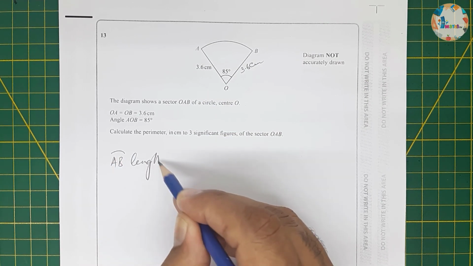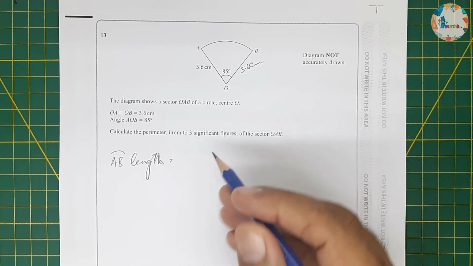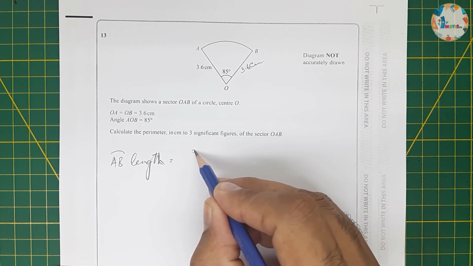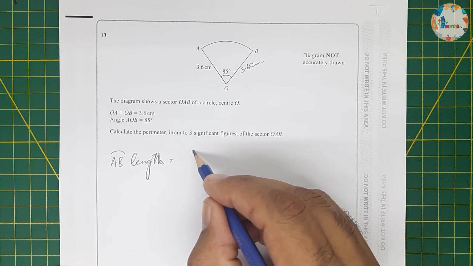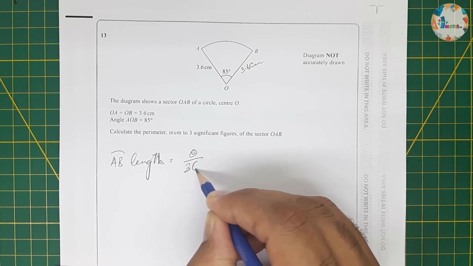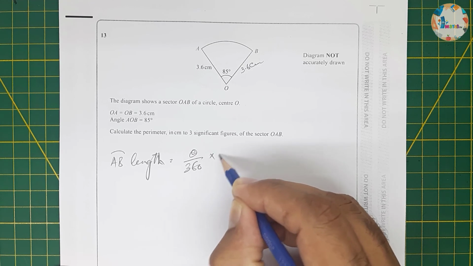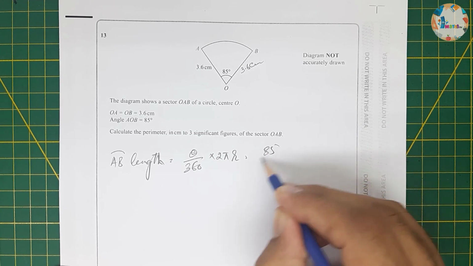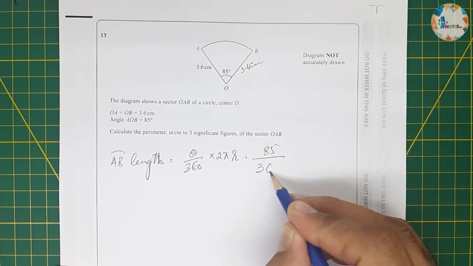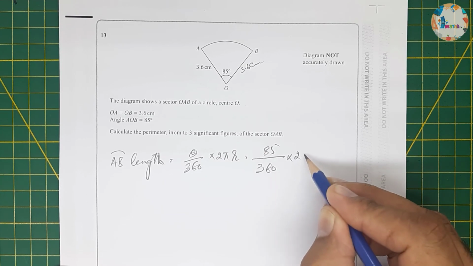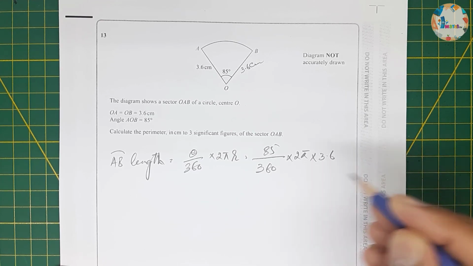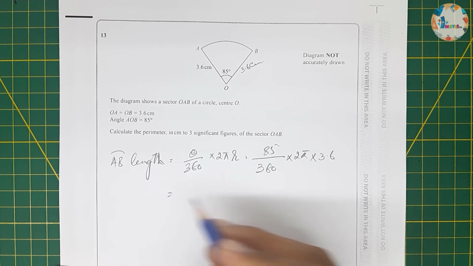AB arc length we can find by the formula. This will be equal to theta over 360 into 2 pi r. So theta is 85, so 85 over 360 into 2 pi into the radius, which is 3.6, and we will be calculating this.